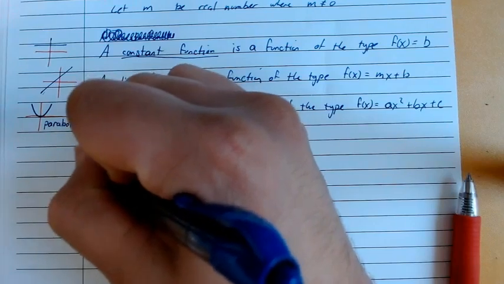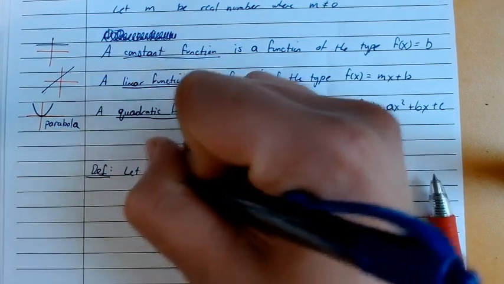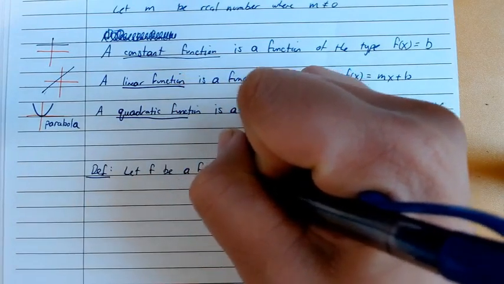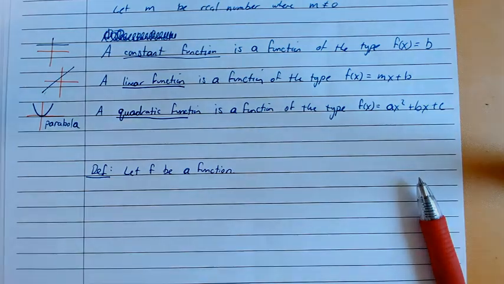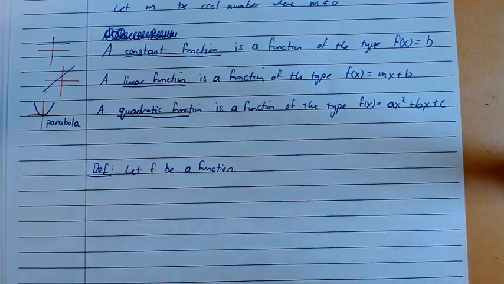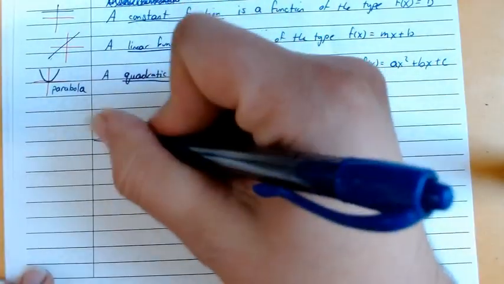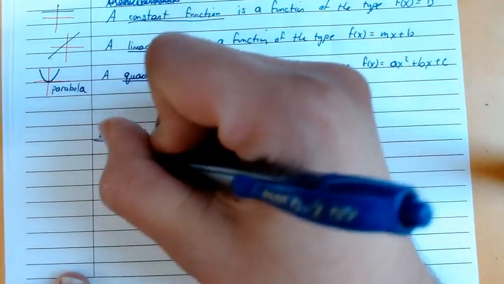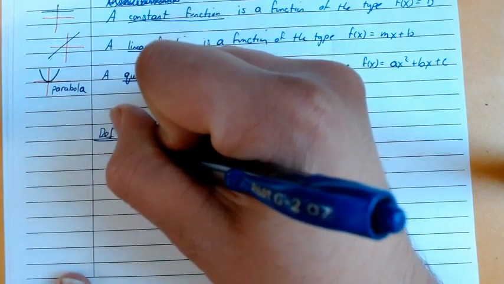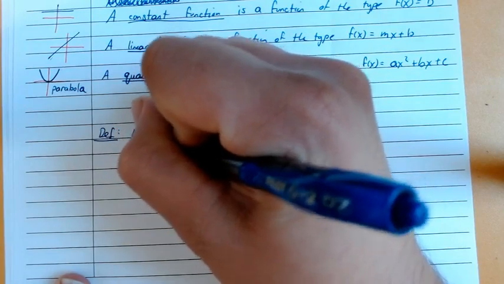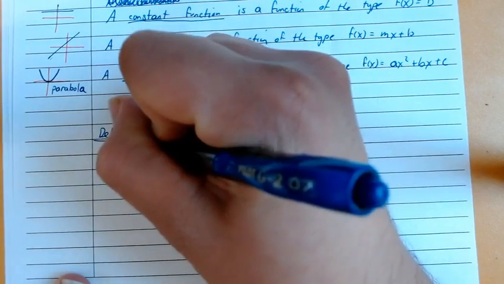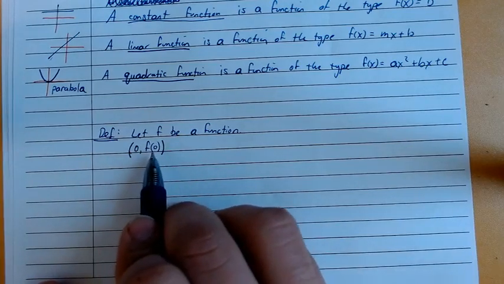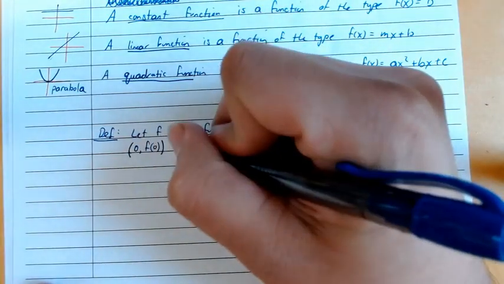Definition. Let f be a function. It doesn't matter what function, just a function. Let f be a function. Then the point 0, comma f of 0, whenever x is equal to 0, and whatever you get when you plug in 0 into that function, that's got to be your y-intercept.